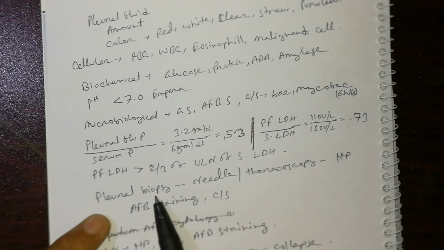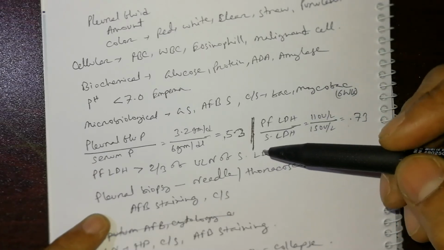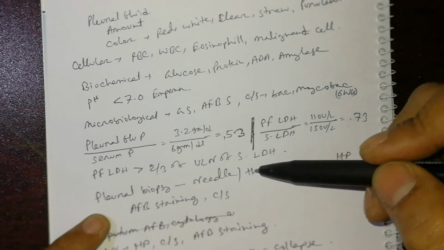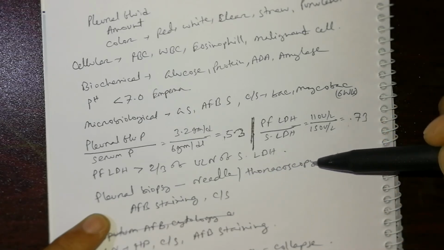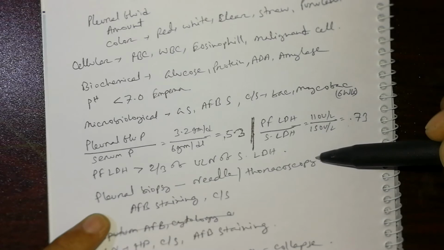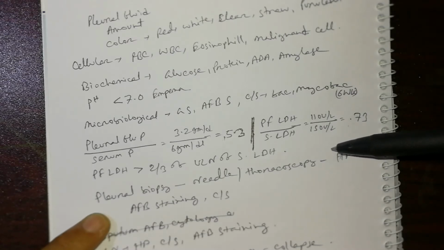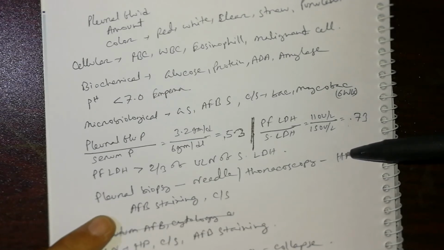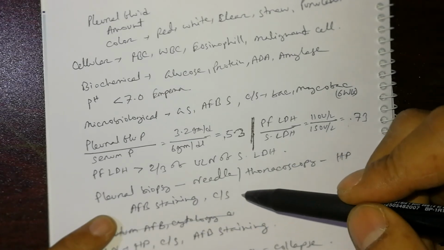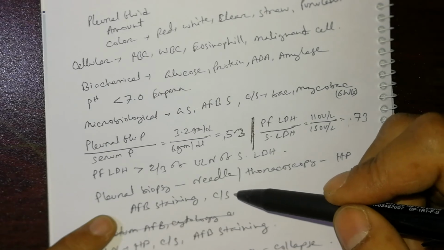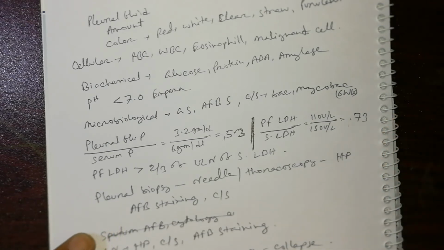And pleural biopsy, that means as there is pleural effusion, obviously the pleura is involved, so you must take a sample of the involved pleura. This may be taken by needle biopsy, or maybe Abrams needle biopsy, or maybe thoracoscopically by directly visualizing the involved pleura. You will send it for histopathology, AFB staining, gram staining, and culture sensitivity for mycobacteria.